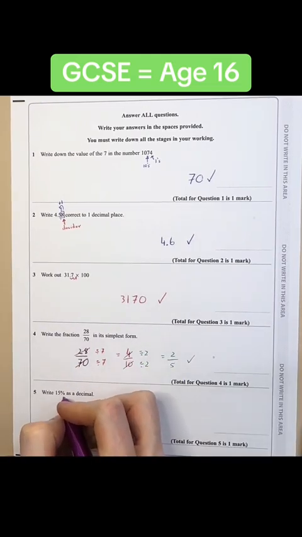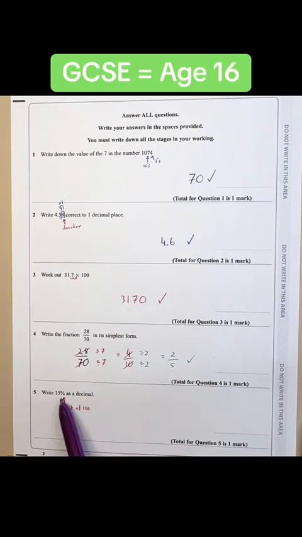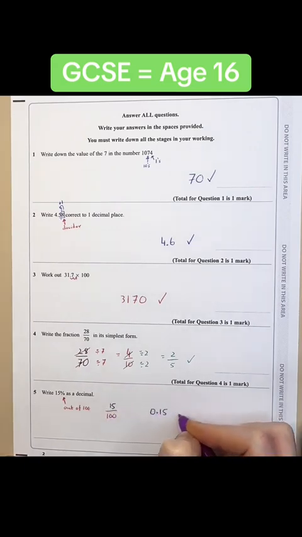We know percent means out of 100. Hence, when converting a percentage to a decimal, we simply divide by 100. When dividing by 100, I can just move the decimal 2 places to the left. It is 0.15 as a decimal.